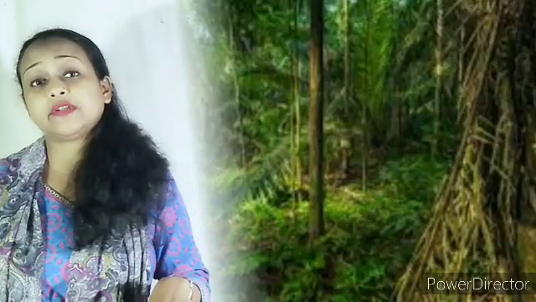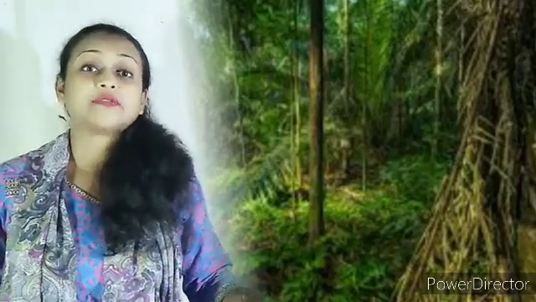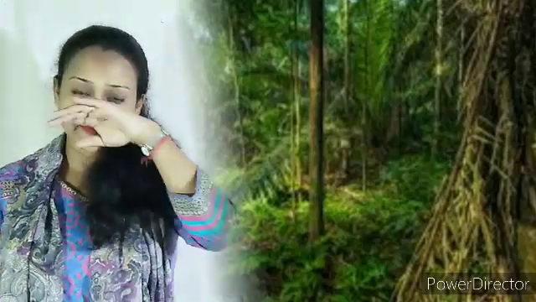And there are a variety of shade loving trees. Shade loving trees means trees or plants which do not need so much sunlight, so they love shade. A variety of shade loving plants grow below these tall trees. That means the ground is covered.